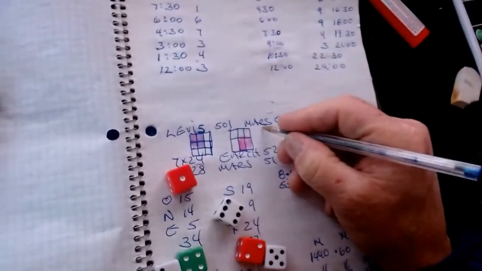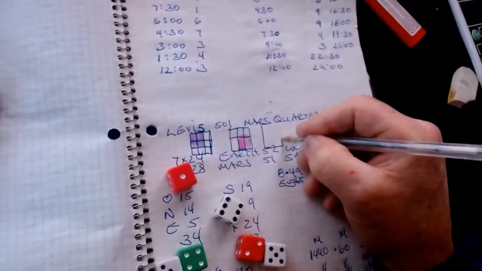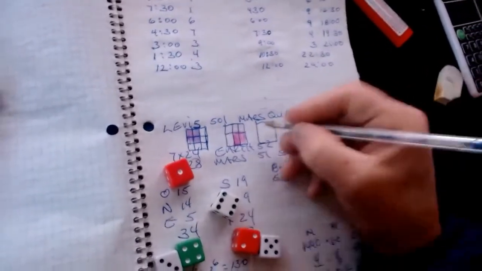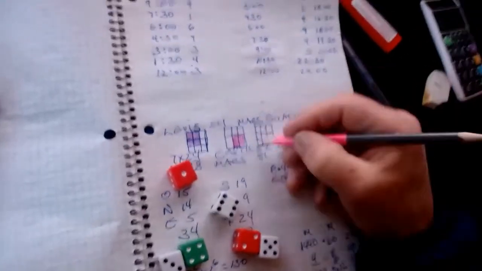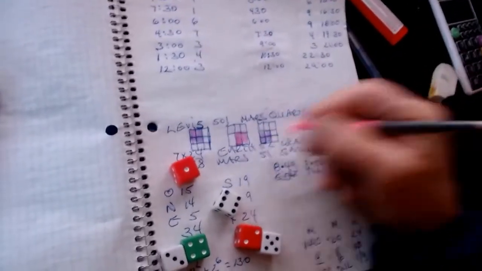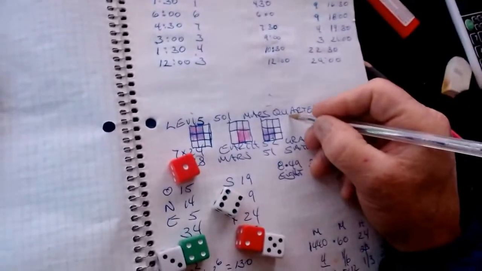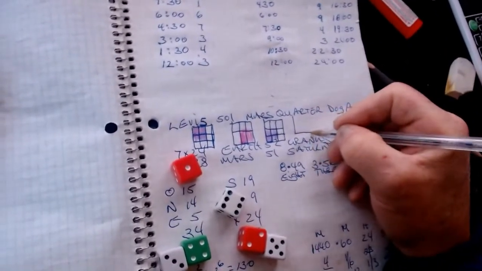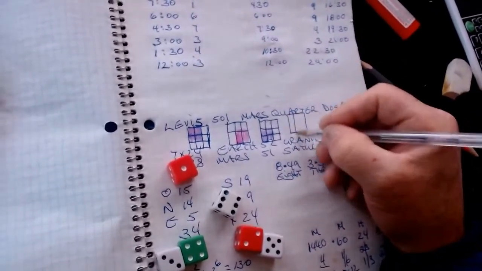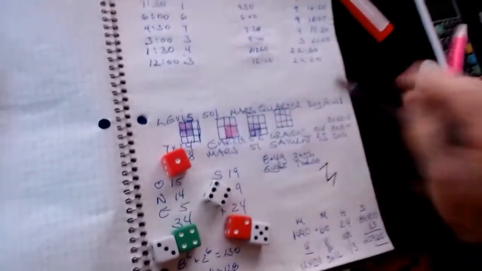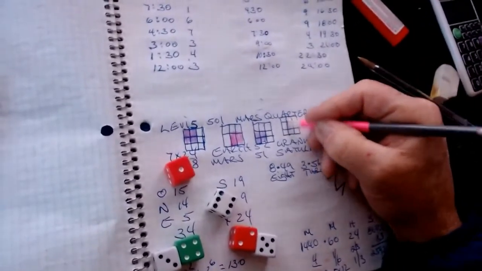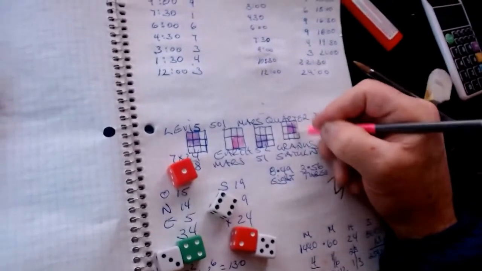And then we're going to draw one of these again, and Mars is 4 areas here. And then we're going to draw it one more time. Mars is over here, right?